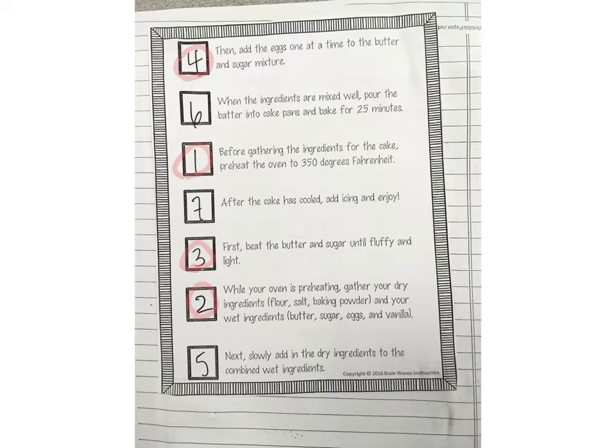4. Then add the eggs one at a time to the butter and sugar mixture. 5. Next, slowly add in the dry ingredients to the combined wet ingredients. 6. When the ingredients are mixed, pour the batter into cake pans and bake for 25 minutes. 7. After the cake has cooled, add icing and enjoy.